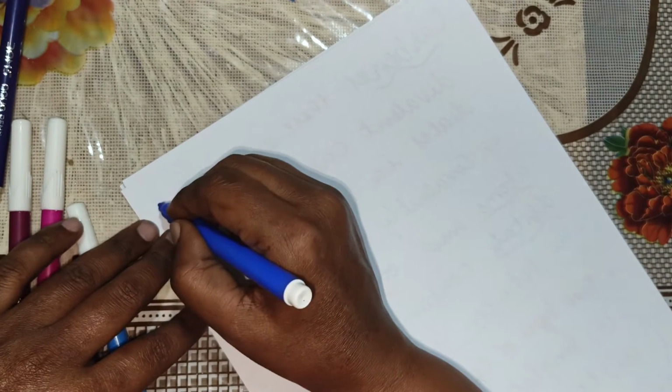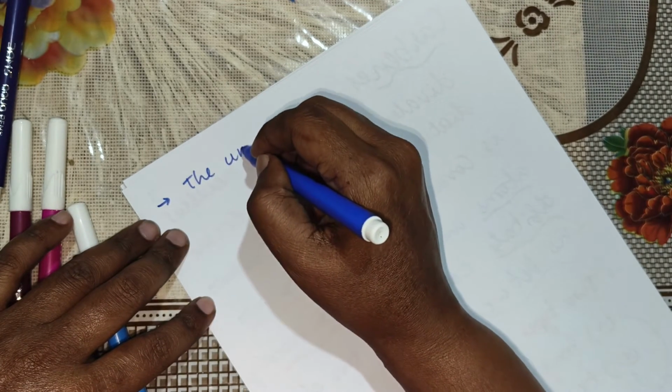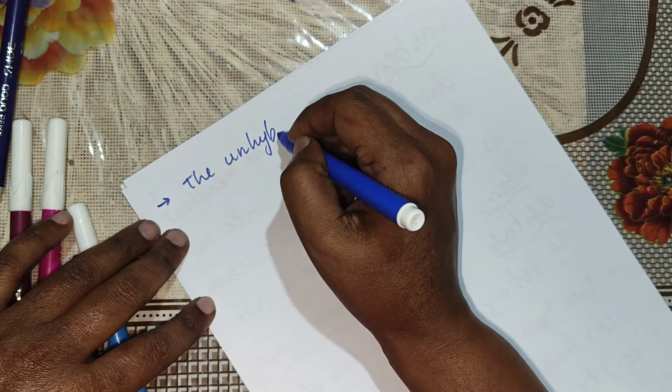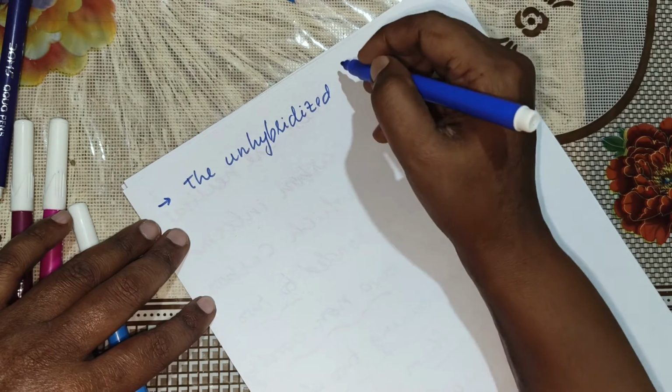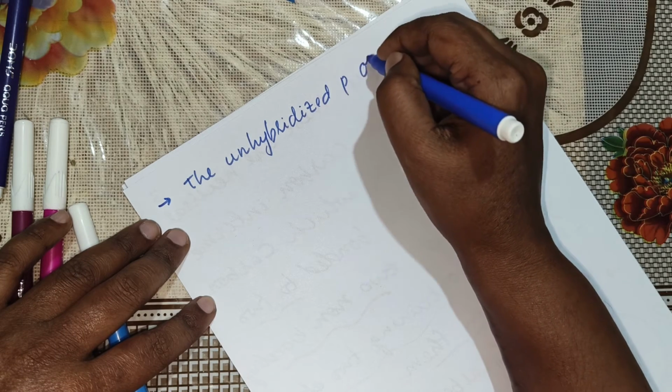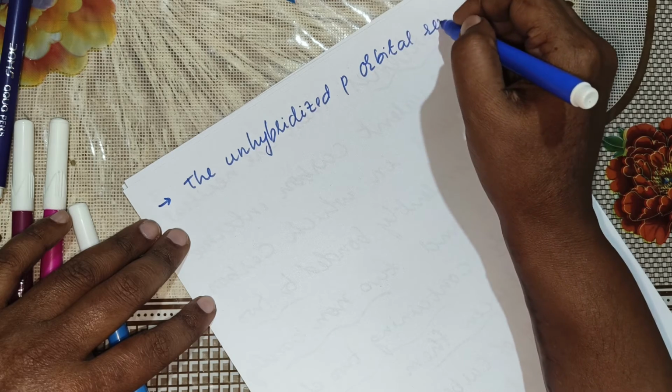Total how many orbitals? Four, containing four electrons, but here only three are hybridized and one unhybridized p orbital remains vacant.